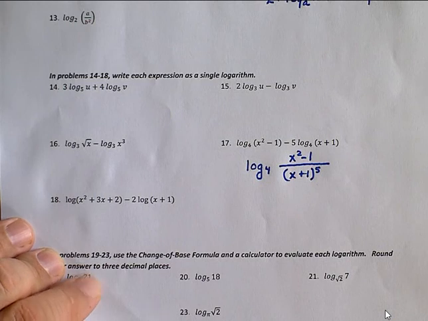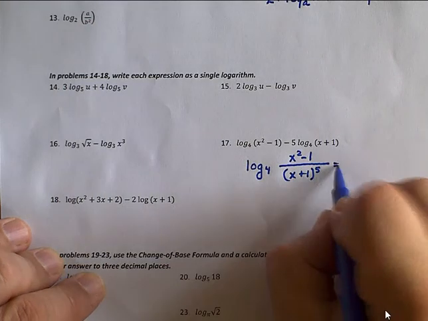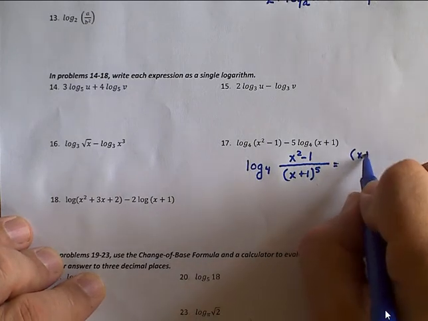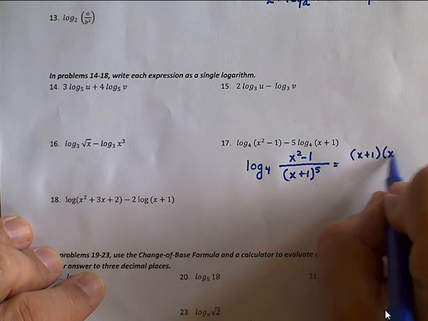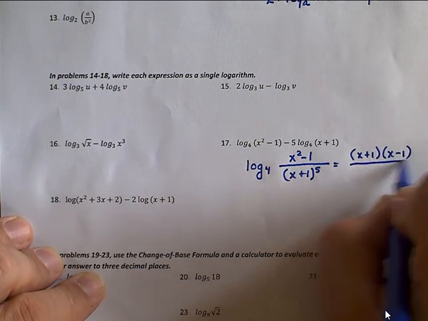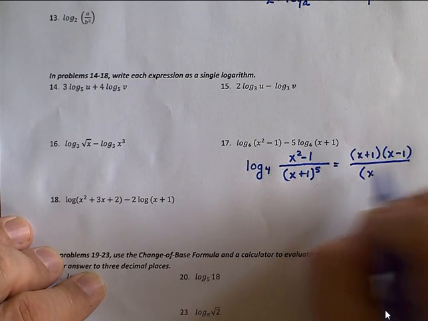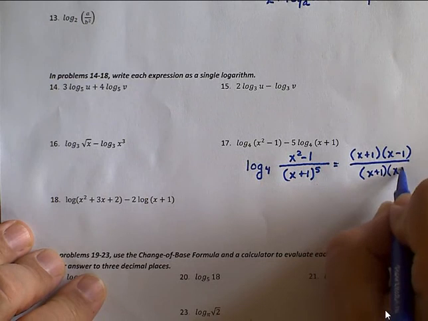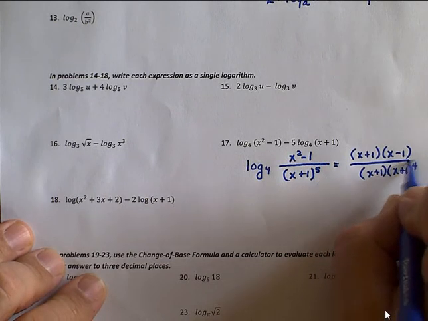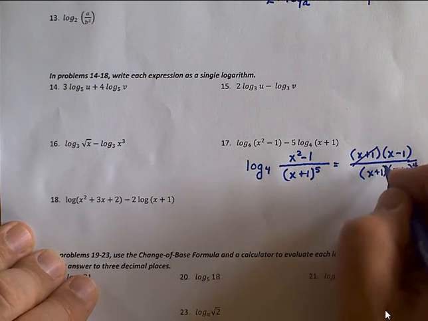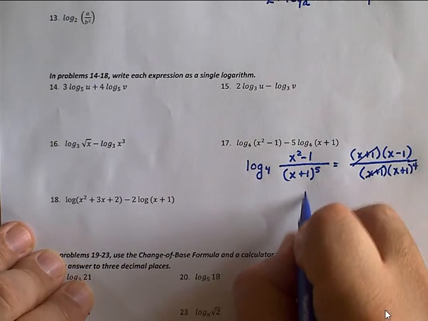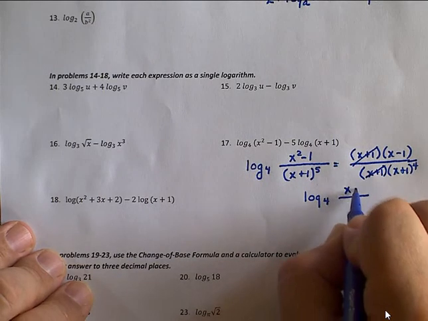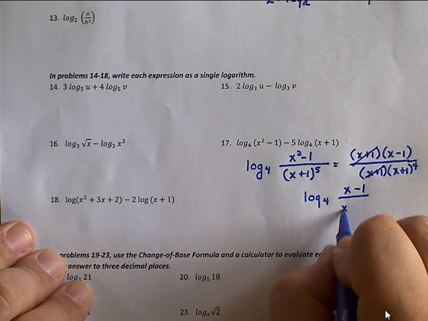Now, here's what I know. X squared minus 1 factors into an x plus 1 and an x minus 1. X plus 1 to the 5th power is x plus 1 times x plus 1 to the 4th power. Cancel out the x plus 1s. And so I'm left with log base 4 of x minus 1 over x plus 1 to the 4th.